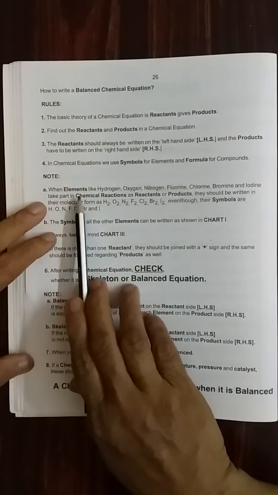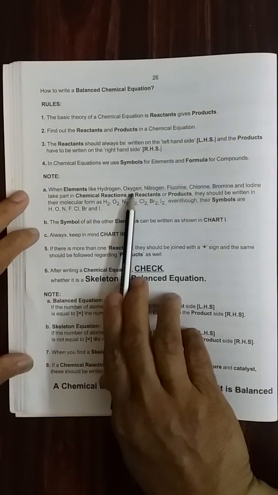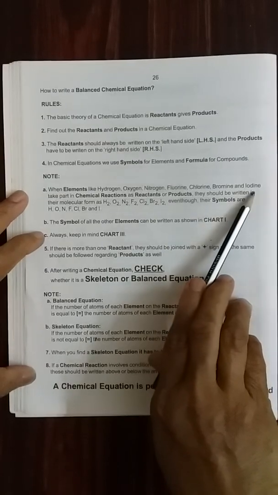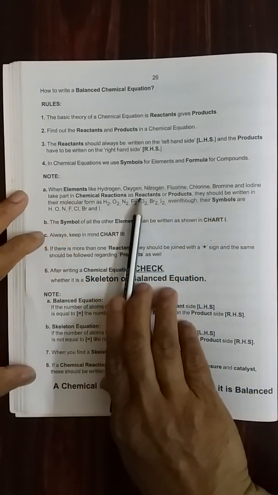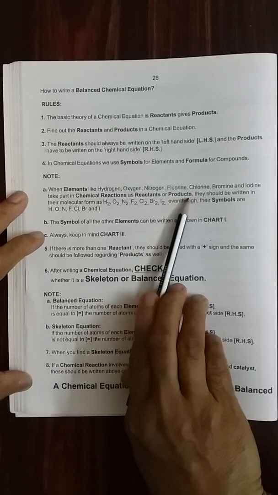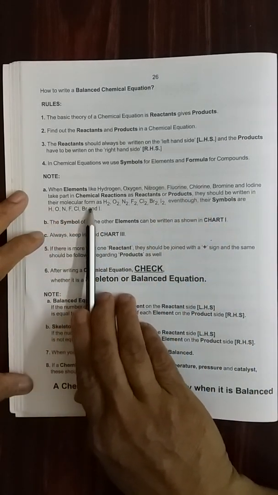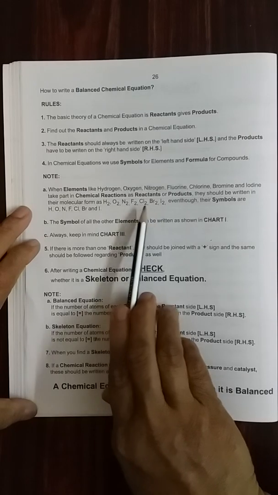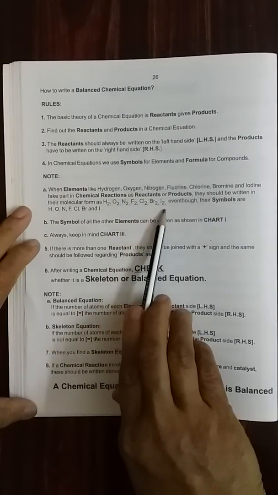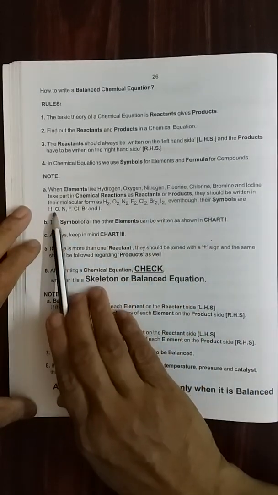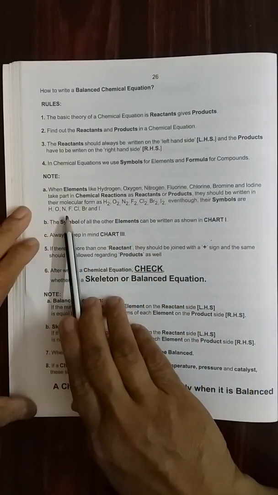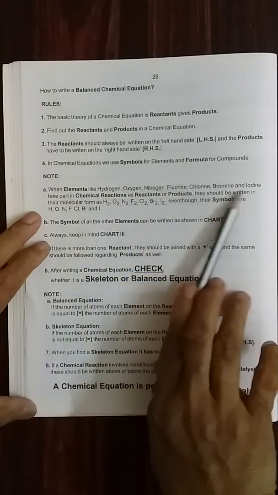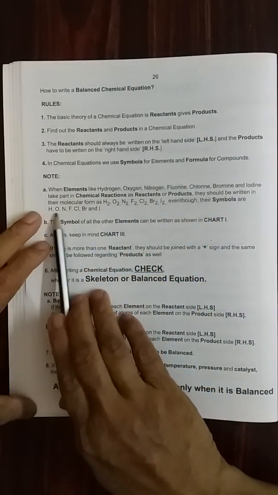Note, when elements like hydrogen, oxygen, nitrogen, fluorine, chlorine, bromine, and iodine take part in chemical reactions as reactants or products, they should be written in their molecular form as H2, O2, N2, F2, Cl2, Br2, I2, even though their symbols are H, O, N, F, Cl, Br, and I. Some students always make the mistake of using these symbols in the equation.